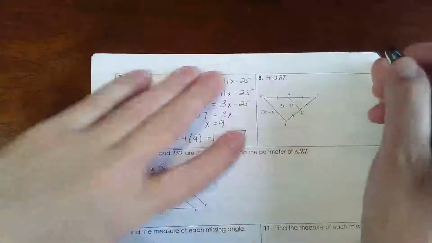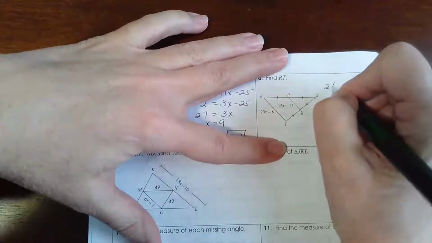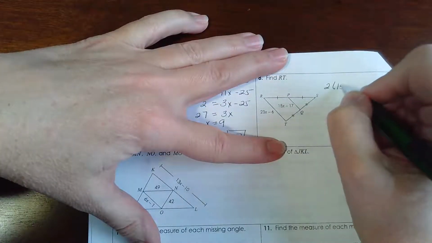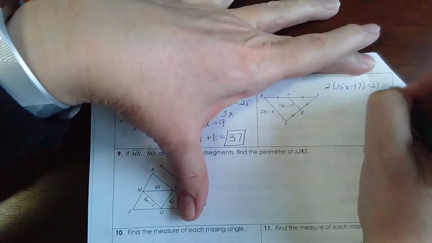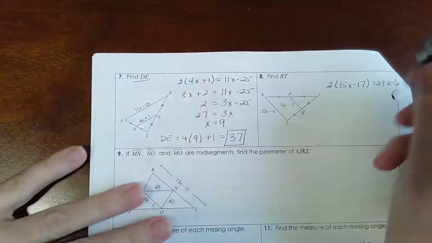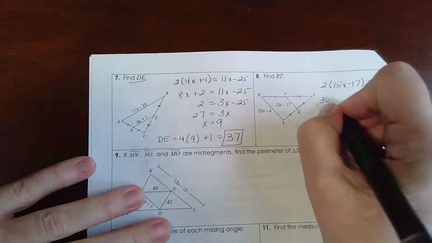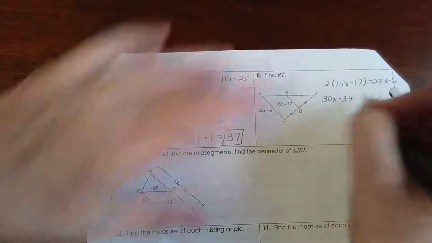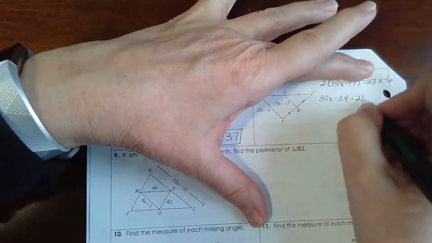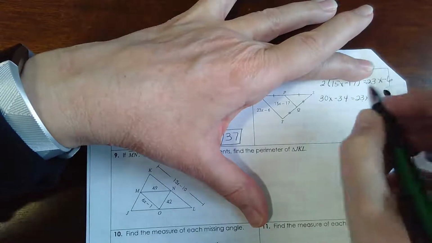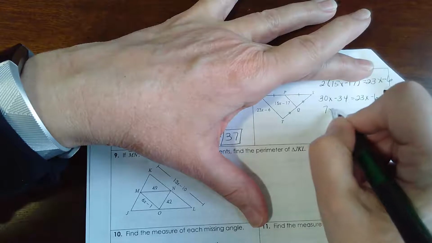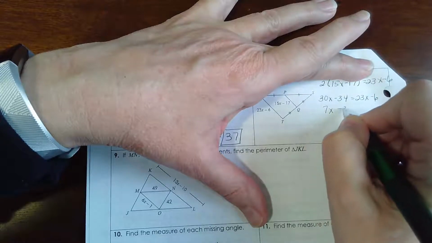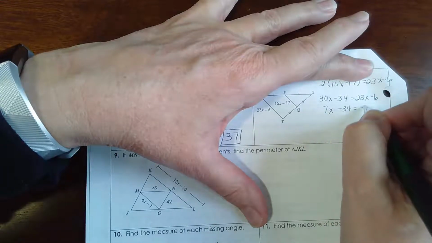All right, for number 8, we're going to take 2 times our mid-segment, which is 15x minus 17 equals 23x minus 6. Distribute, so we get 30x minus 34 equals 23x minus 6. Subtract the 23x, so we get 7x minus 34 equals negative 6.